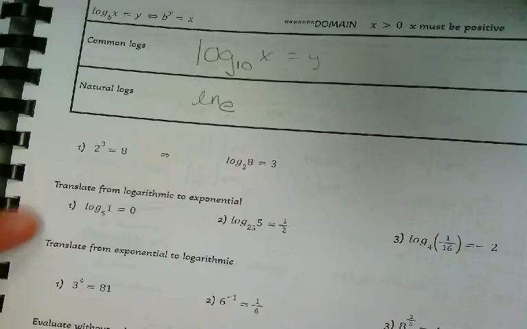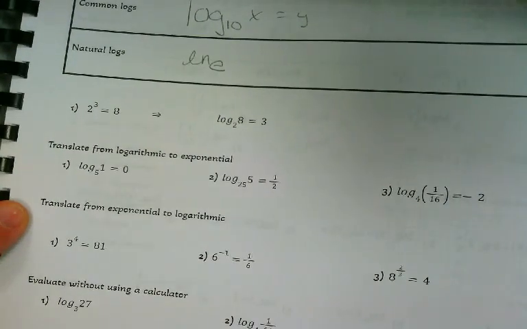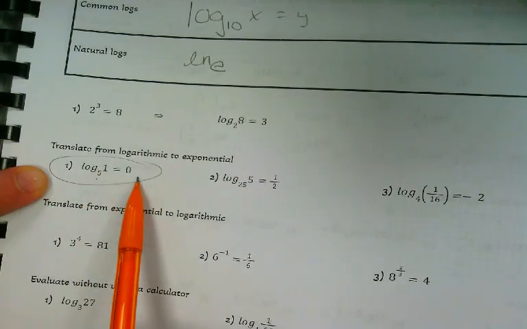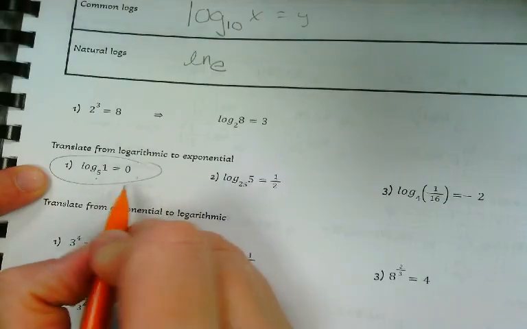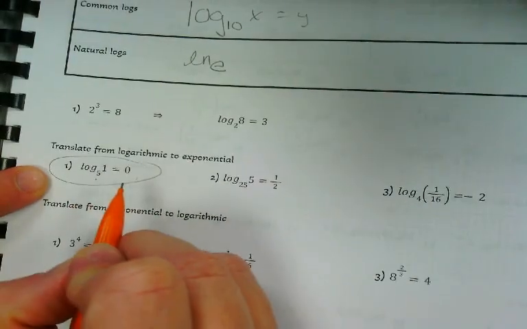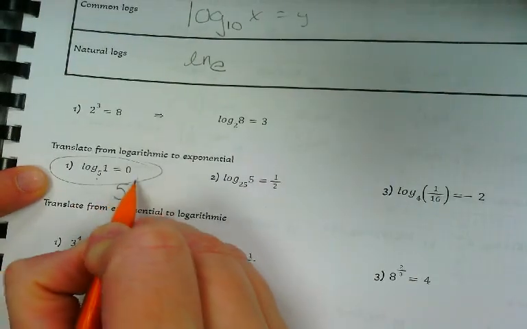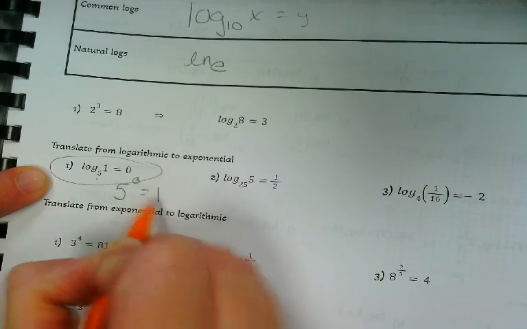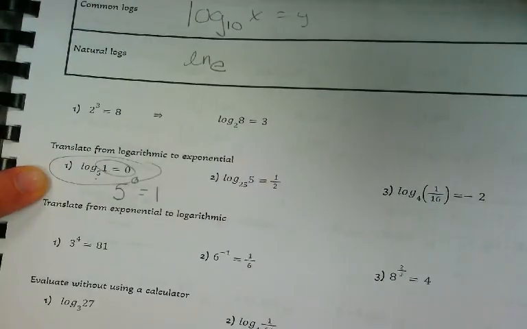All right, so we're just going to practice real quickly because going from exponential to log to exponential is pretty much the rest of the unit. I mean, there's like weeks of this. You have to be able to go back and forth pretty quickly. Log base 5 of 1 equals 0. Begin with the base. What's our base? 5 to the 0 equals 1. These two are always going to flip-flop. When you go from whatever to whatever, it's going to flip-flop.